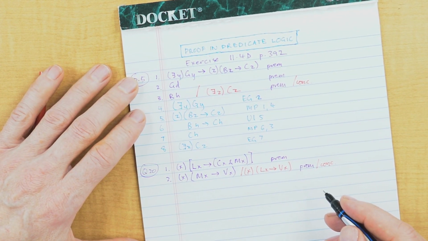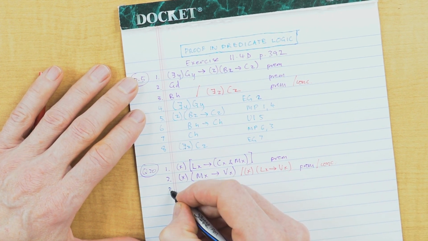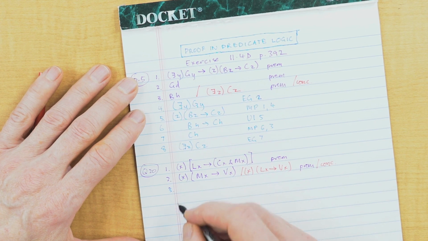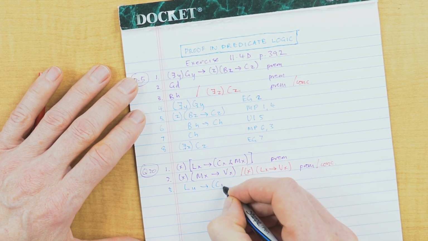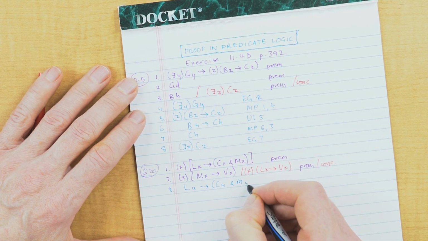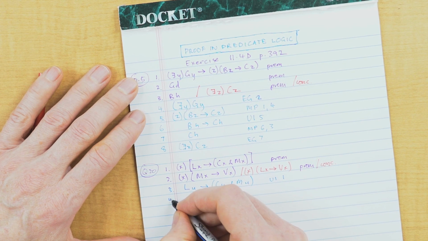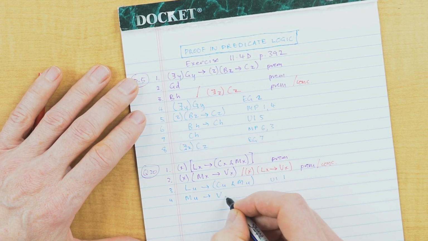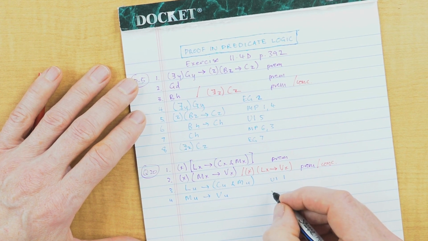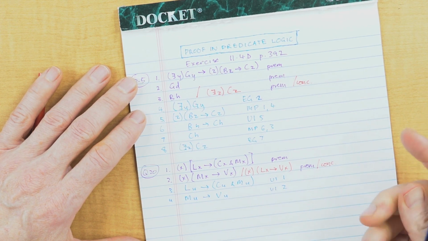So let's go for it. That's U. So LU, then CU and MU by universal instantiation line 1. MU, then VU. That's going to be universal instantiation line 2.